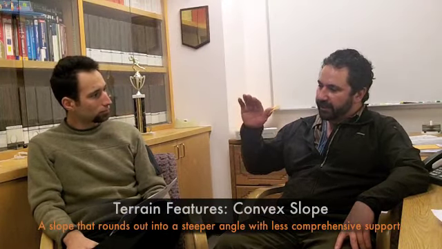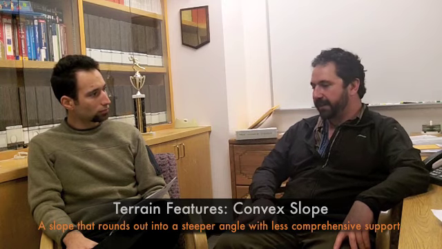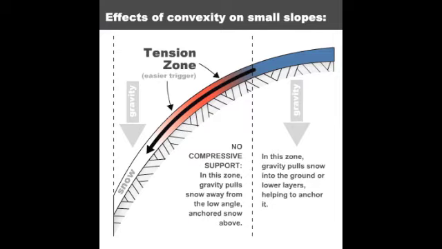But with convexities, there's a couple of things going on there. One is that the slope is getting steeper, and so you're changing your slope angle. You're moving onto a steeper part of the slope. Some people would say that if you're skiing down the slope, you don't want to ski over those rollovers. You want to stop at the top, check yourself. Maybe you want to avoid them, and that's because you're getting on that steepest part of the slope.